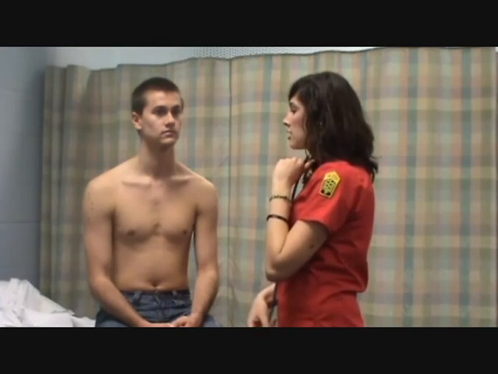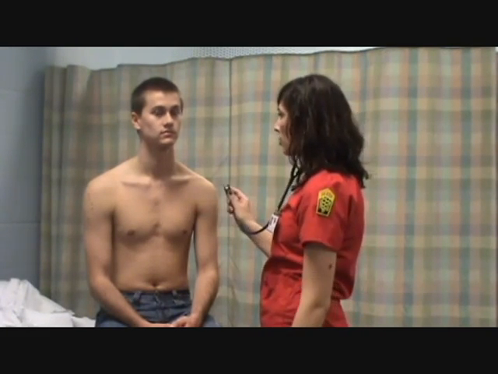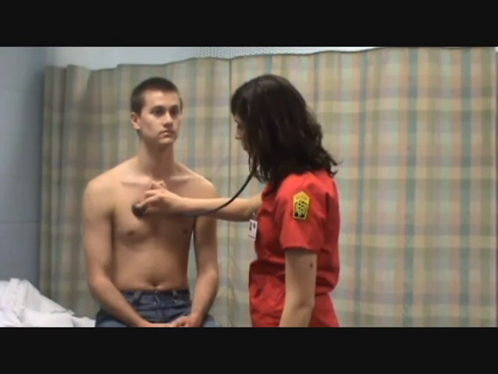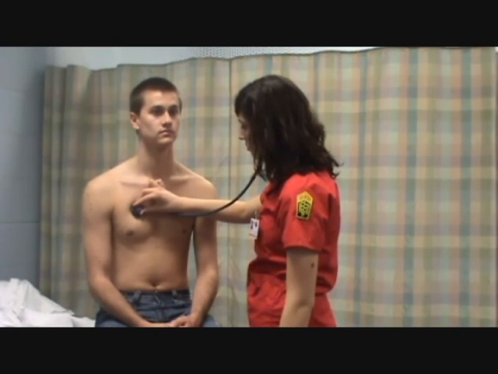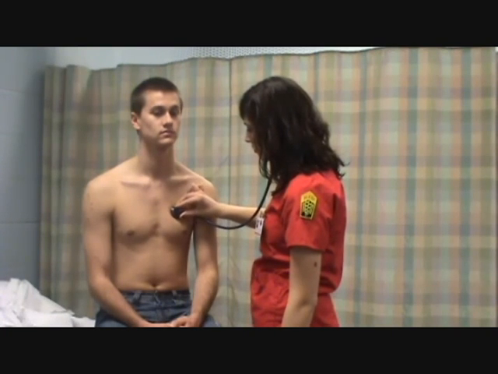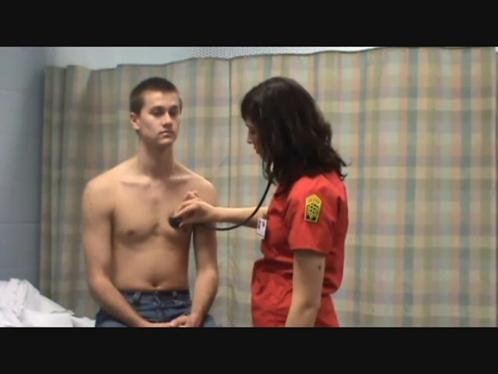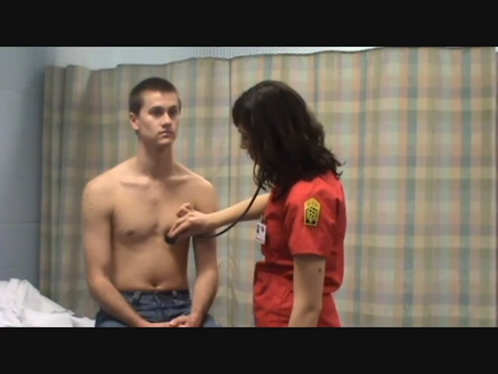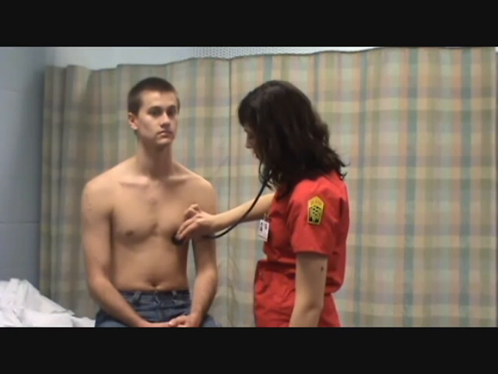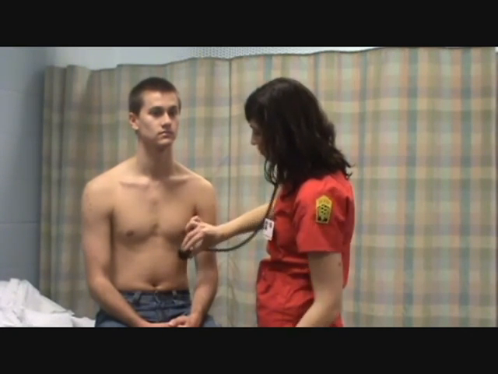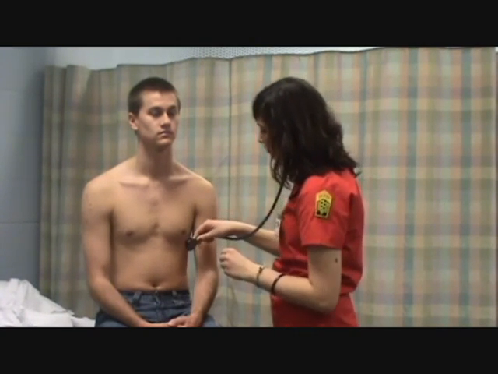Now I'm going to go ahead and listen with the diaphragm side of my stethoscope to a few beats in each side. And again, you can breathe normally for this. Now I'm going to flip my stethoscope over and listen up with the bell side.